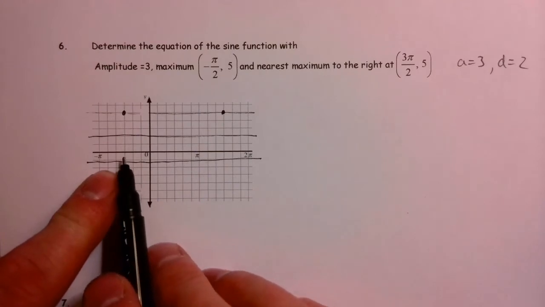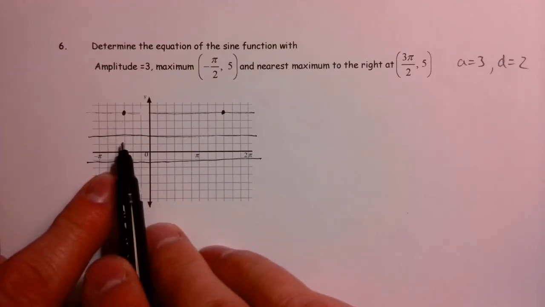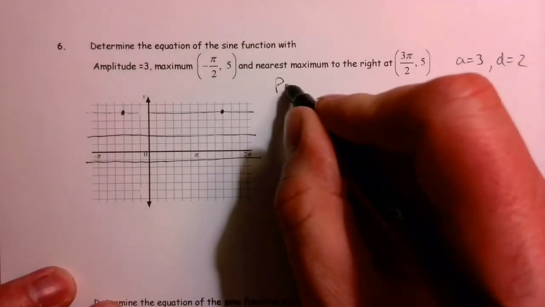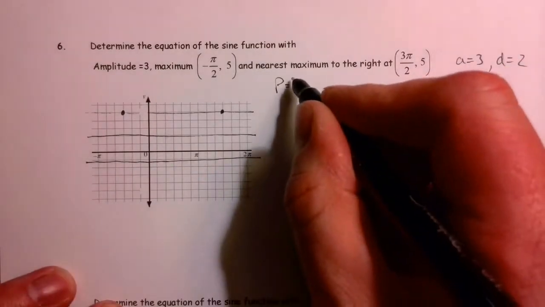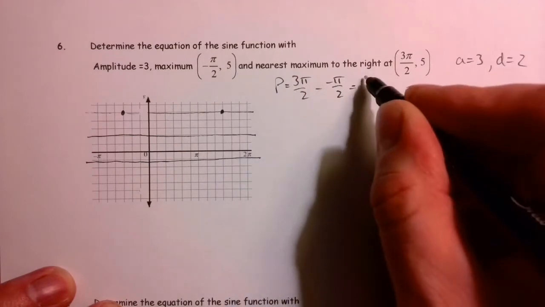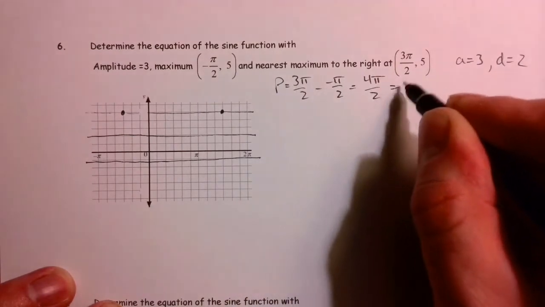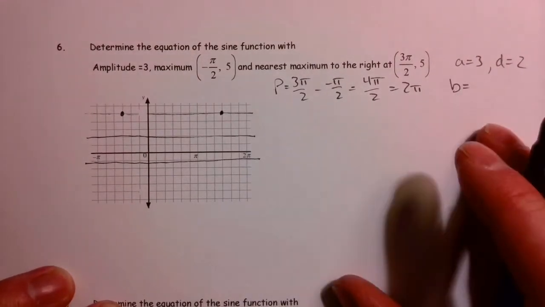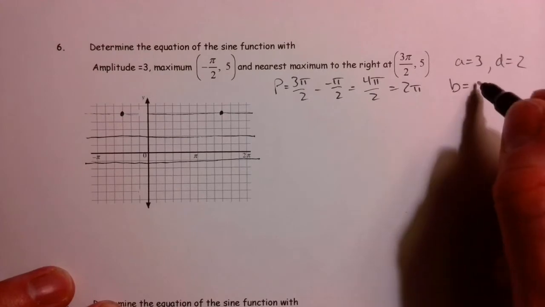Now, to go from negative pi over 2 to 3 pi over 2, we want to figure out what the period is. Well, the period is going to be the difference between those. So 3 pi over 2 minus negative pi over 2, 4 pi over 2, which is just 2 pi. That's wonderful. That means that there hasn't been a horizontal stretch, so my b value is just going to be 1.